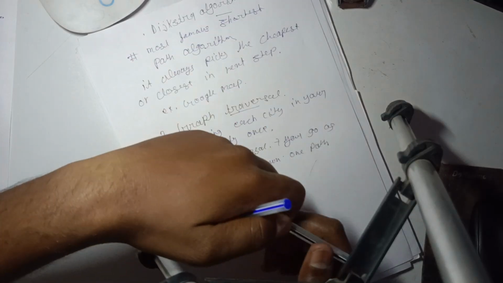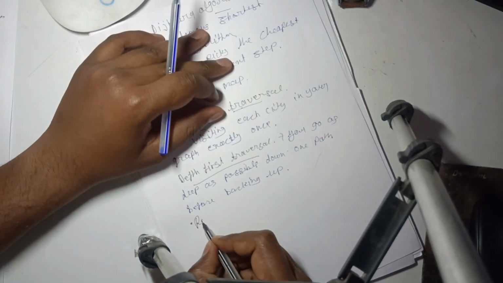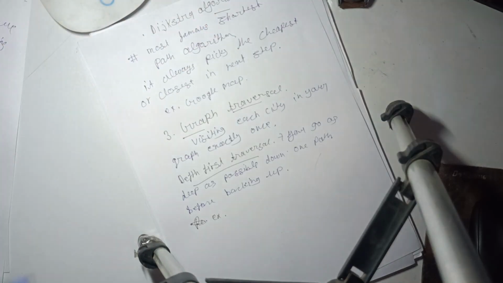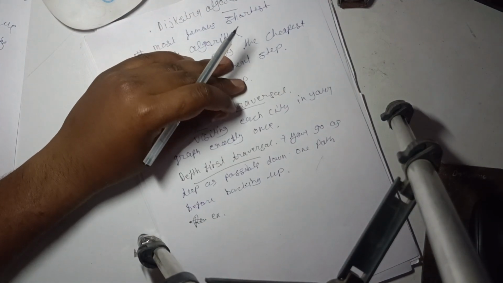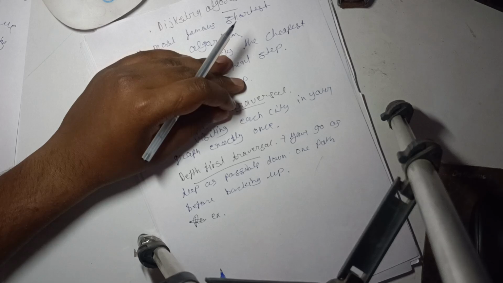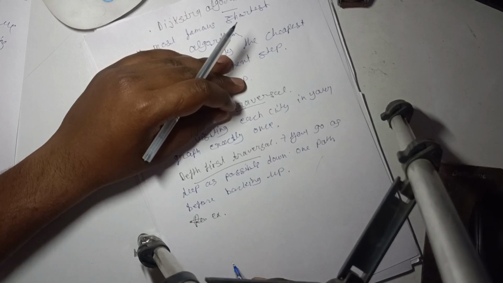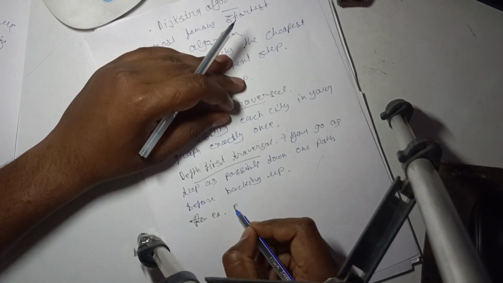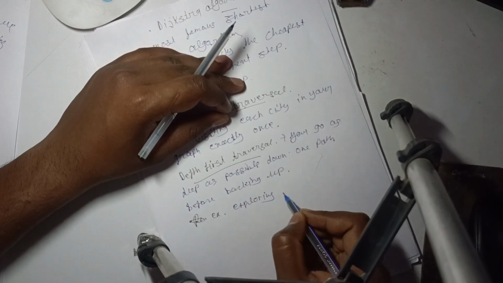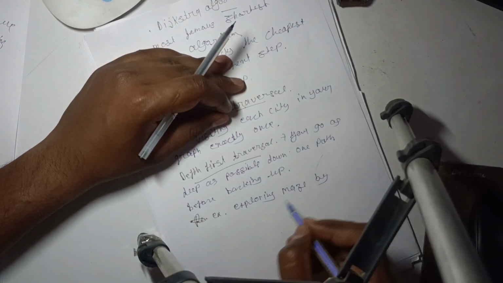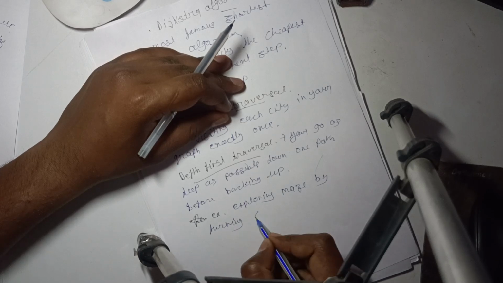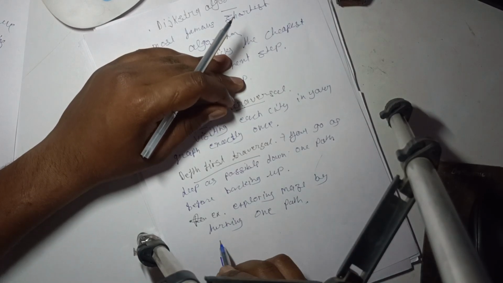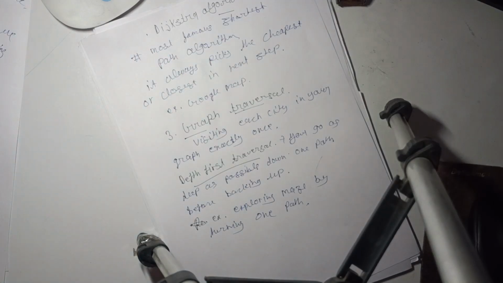Real life example: exploring a maze by following one path until you hit a dead end, then returning back, and then returning back again. Simple.